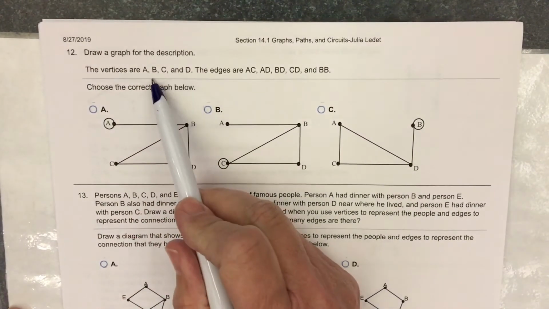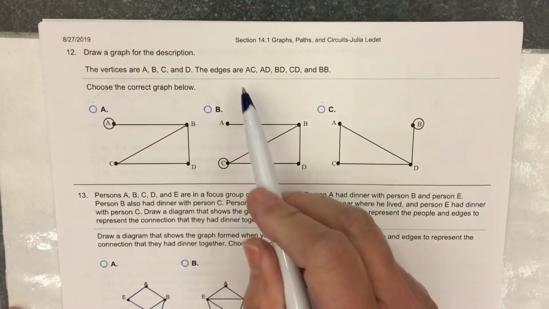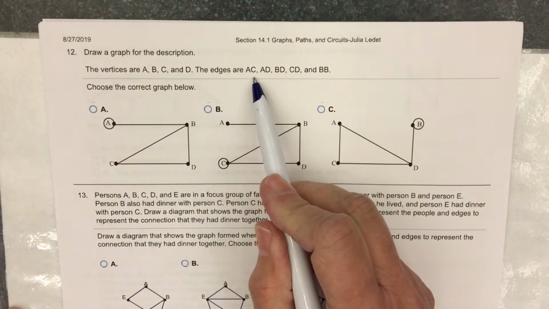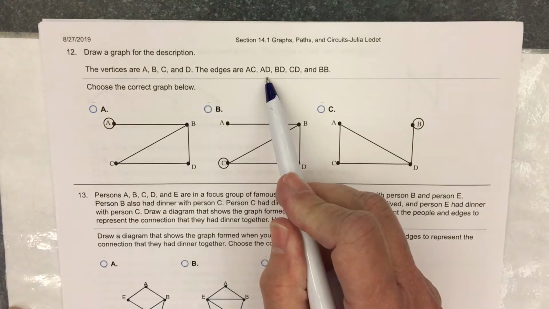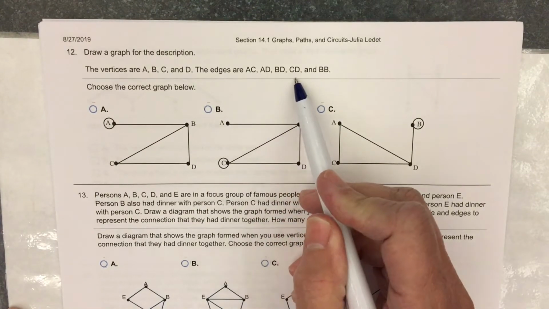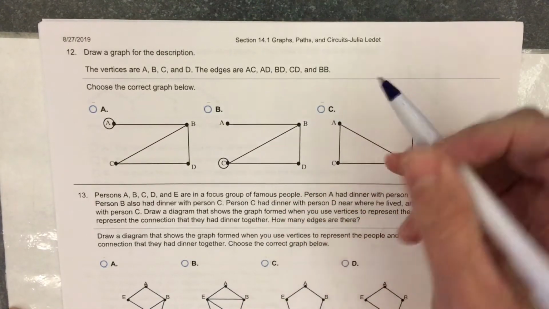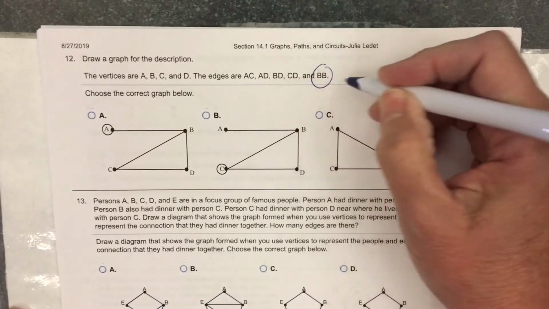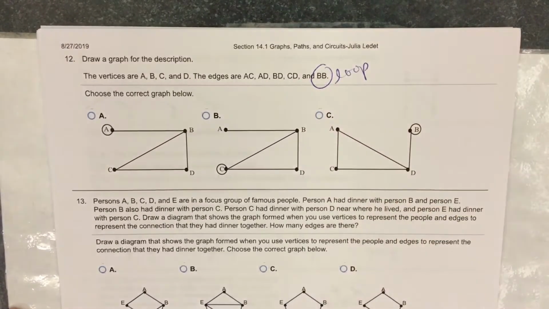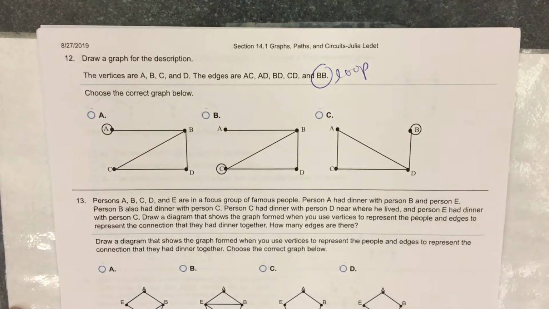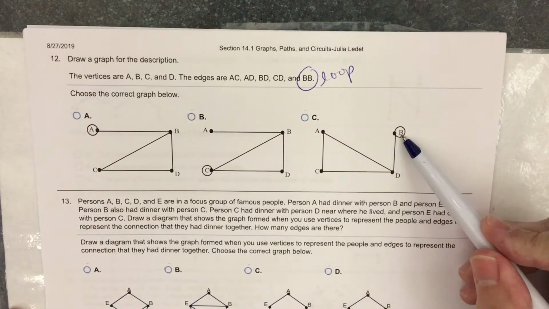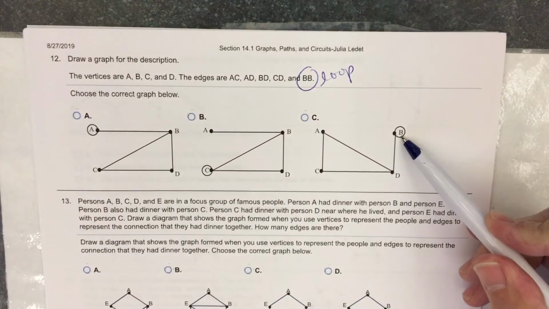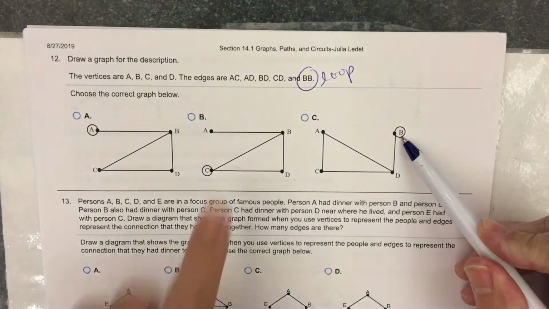The vertices are A, B, C, and D. The edges are AC, AD, BD, CD, and BB. BB means there is a loop. They've drawn the loop kind of small, but only one of the choices has a loop at B. Choice C. You can check the others.